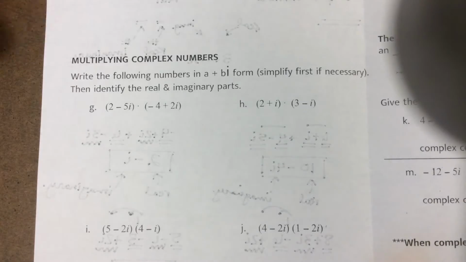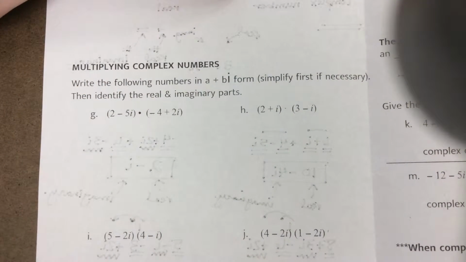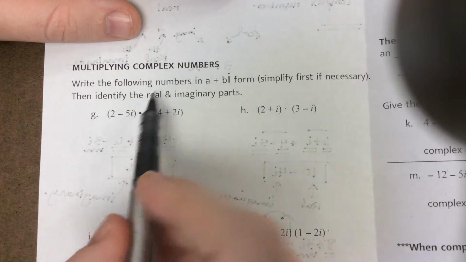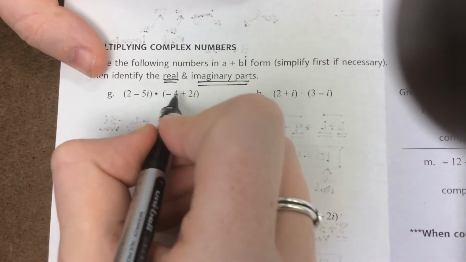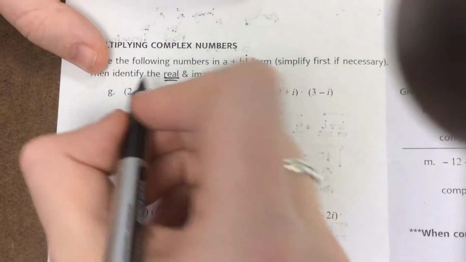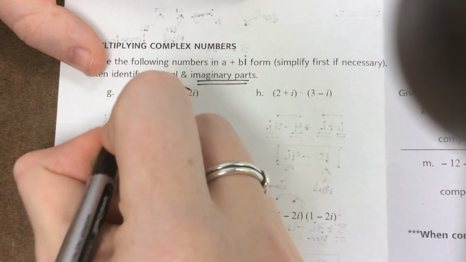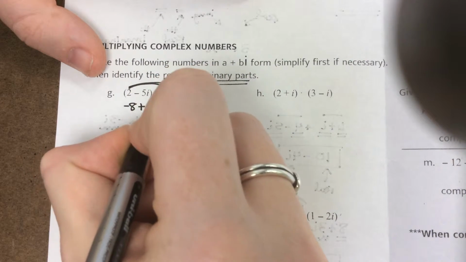Moving right along, we're going to move to multiplying complex numbers. Instead of having an addition or subtraction sign, you have a little dot. That's a multiplication sign. We're going to simplify and then identify the real and the imaginary part. When we're multiplying two parentheses, just like two binomials we FOILed, we did the first term, 2 times a negative 4 and 2 times a 2i. So 2 times negative 4 is a negative 8.